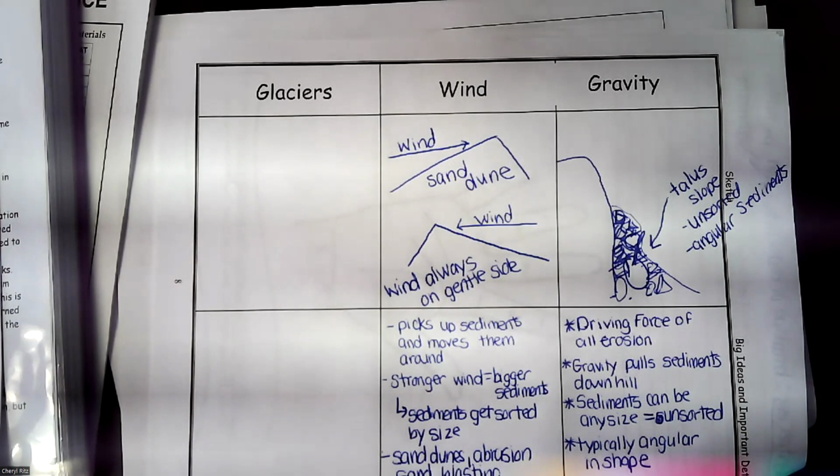So I think I mentioned this yesterday. I'm not sure if I did it with this class. What agent of erosion, remember the five: wind, waves, running water, glaciers, and gravity? Which one do you think does the most erosion every day? Every day, like today. I'm hearing wind. What else do you think? Gravity. So I guess I'm asking, which one do you think moves the most sediments every single normal day?